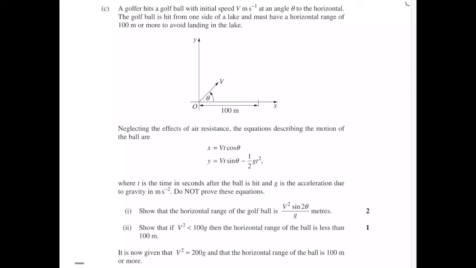Let's have a look at the second part. Show that if v squared is less than 100g, or 100 times g, then the horizontal range of the ball is less than 100 meters.